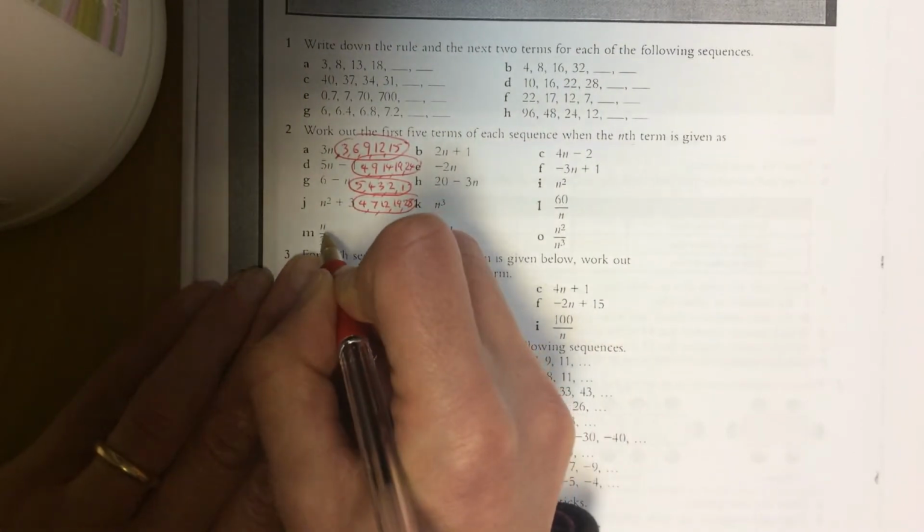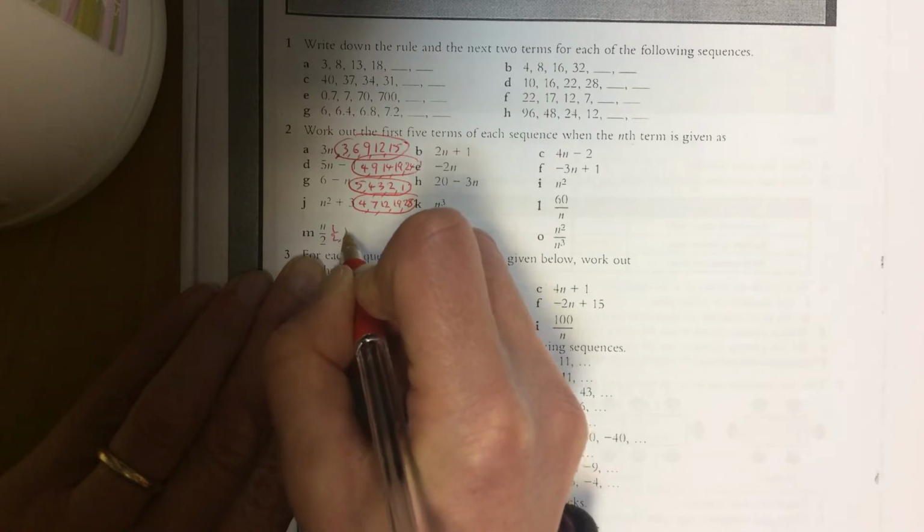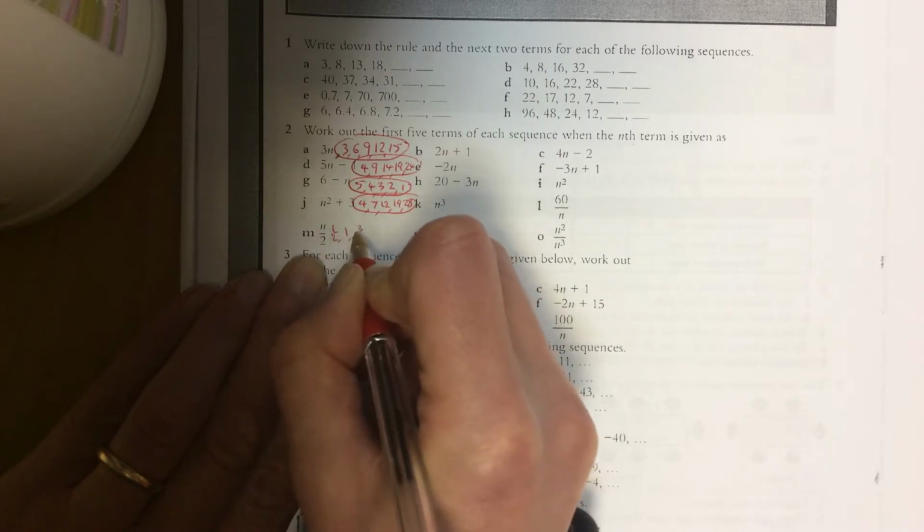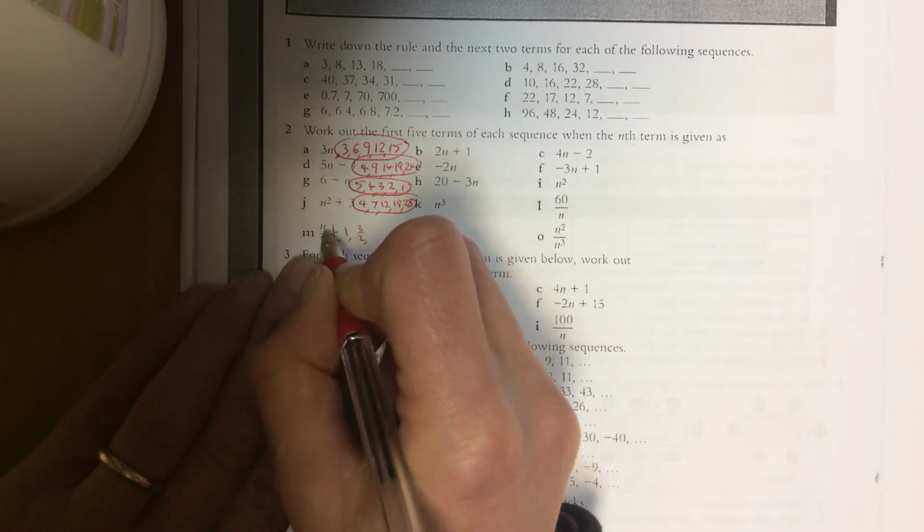And this one here, first term n is 1. Second term n is 2. 2 divided by 2 is 1. Third term n is 3. Fourth term is 4 divided by 2. And the fifth term.